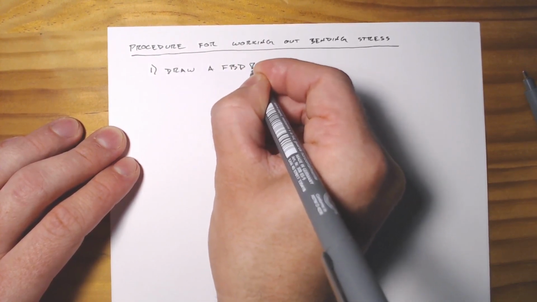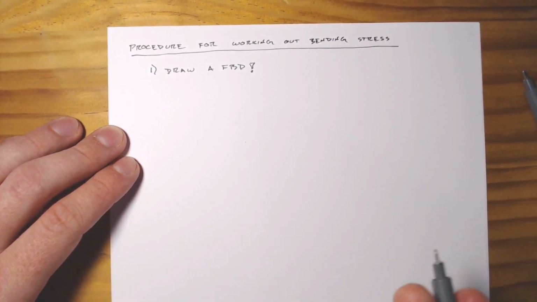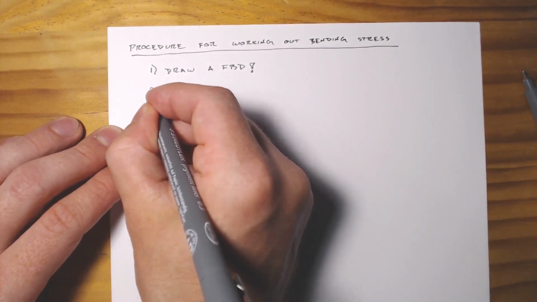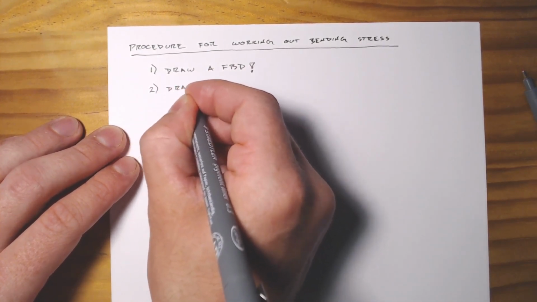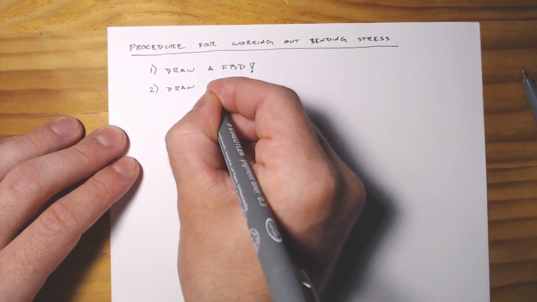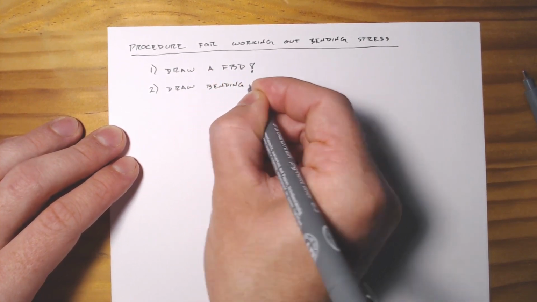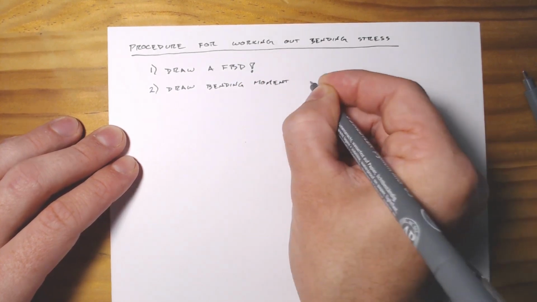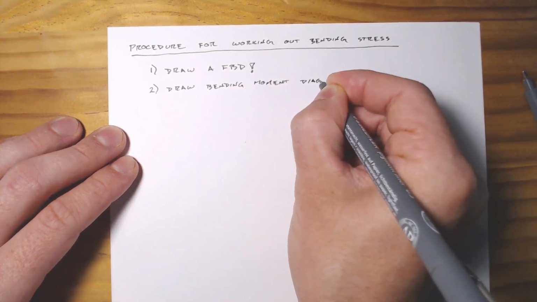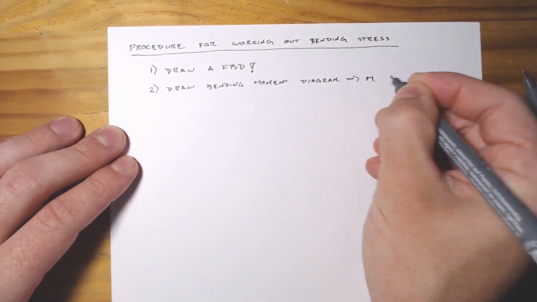This is always a good way to start, and this is how you work out what your reactions are and what your demands are. Your second step is to draw your bending moment diagram, and that's going to give you what your moment is.